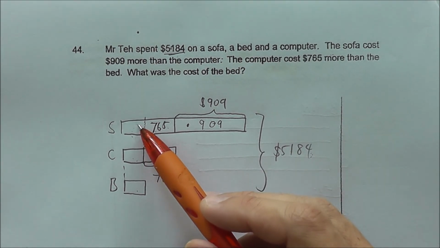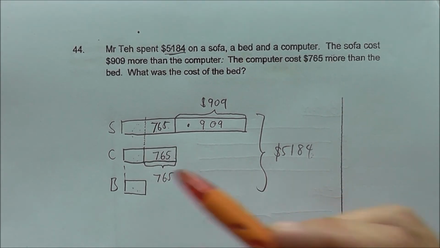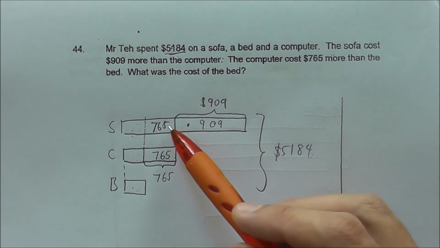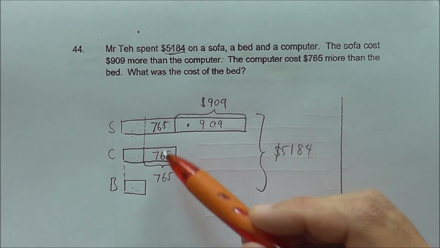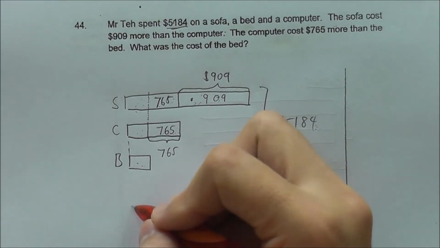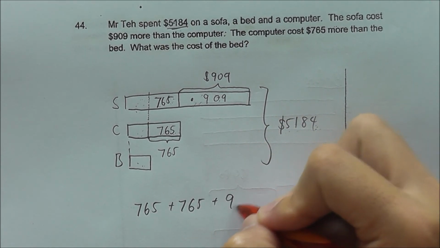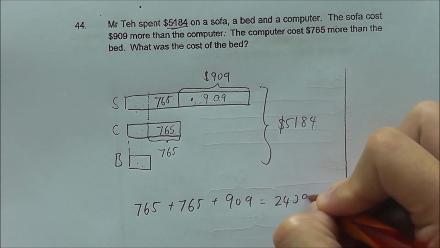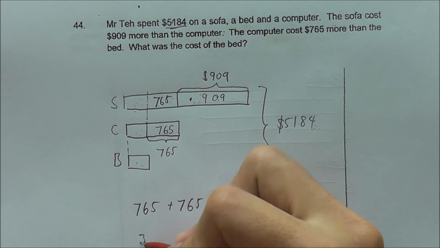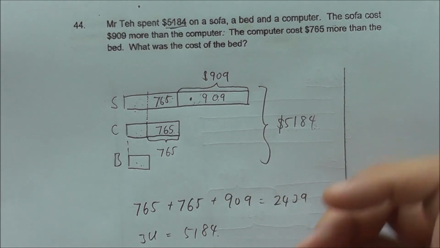So we can find the 3 units. How to find the 3 units? You just take 5184 minus away all the numbers here. To make things easy, we can just add up all the numbers that we want to subtract first. So it will be 765 plus 765 plus 909. I will have 2439. Then 3 units will be the total minus 765, 765 and 909.